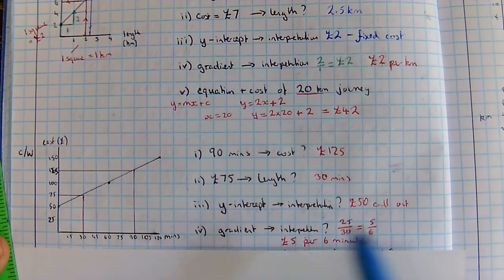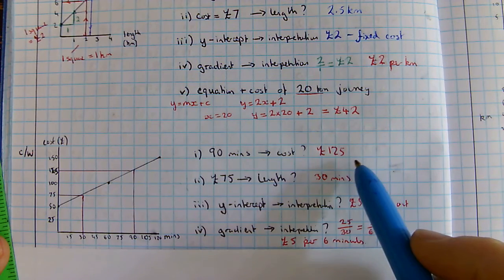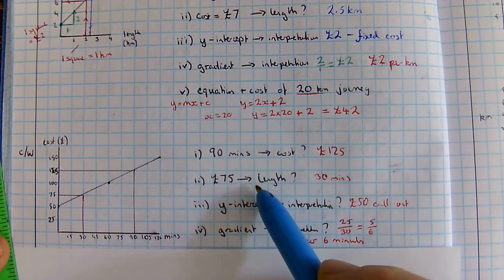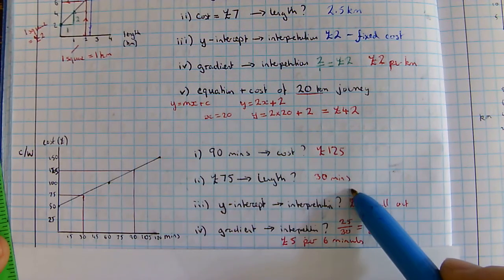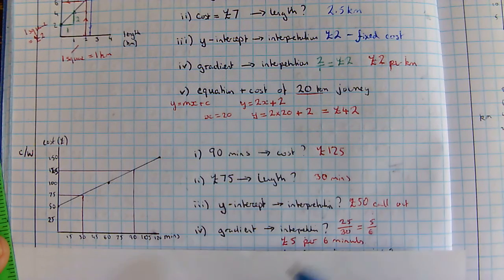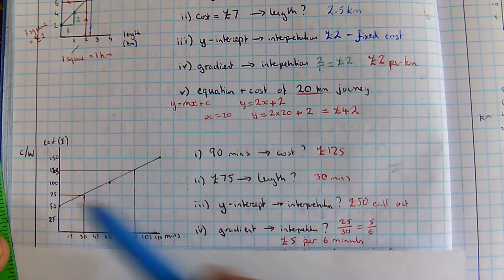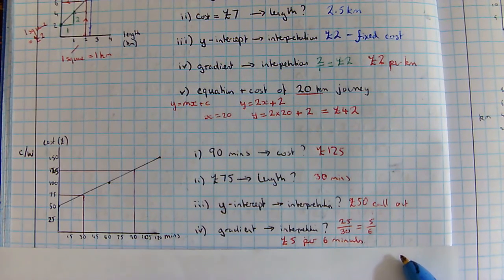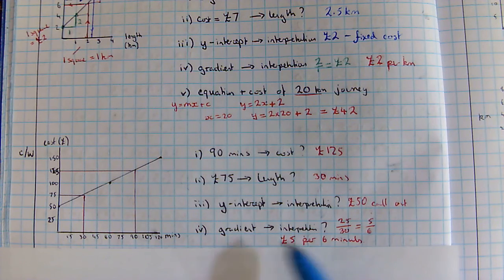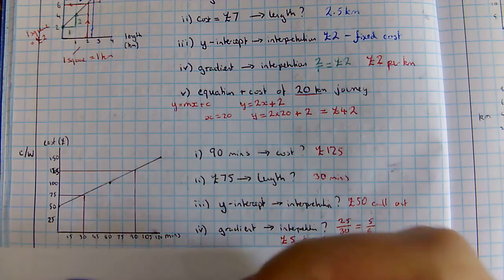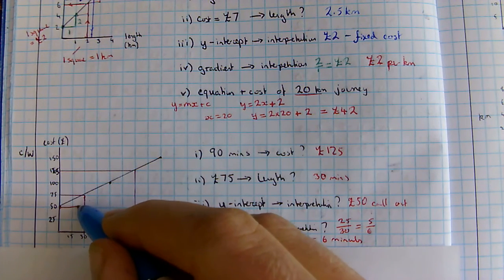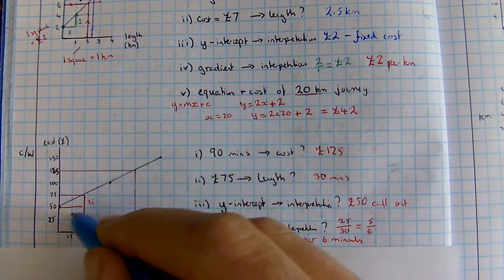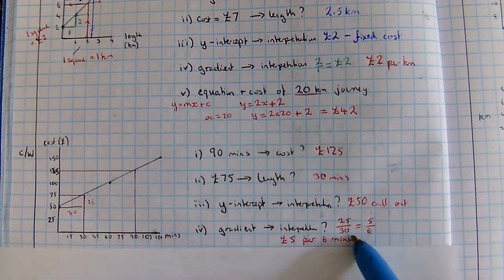You should see that 90 minutes would have cost you £125. A £75 job would have taken 30 minutes. The y-intercept is £50, which is the call-out charge. As soon as somebody comes over to your house, you need to pay them £50, however long the job takes. For the gradient, I used this little square here, from there to there. It goes up by £25 and across by 30. 25 over 30 gives you 5 over 6. That means it's £5 per 6 minutes, or 5/6 of a pound per minute.